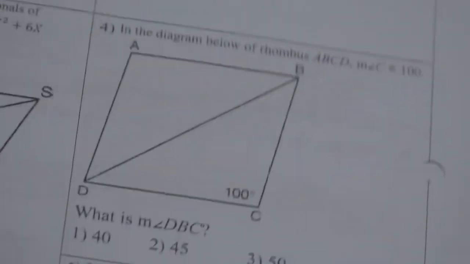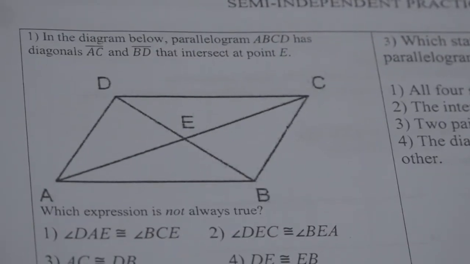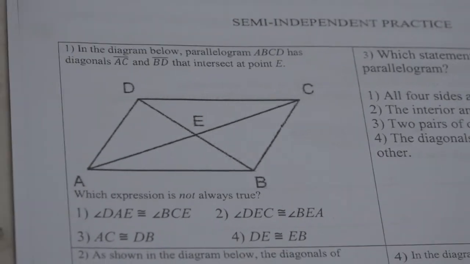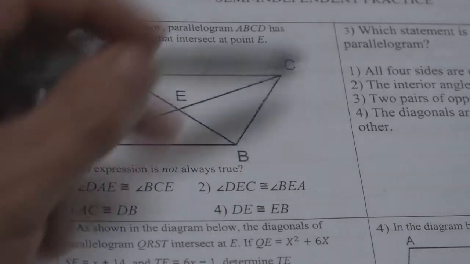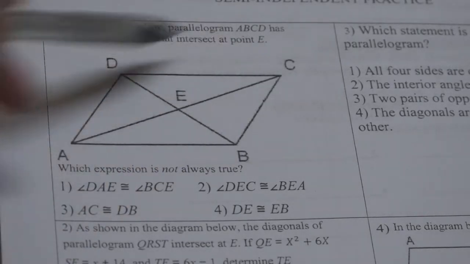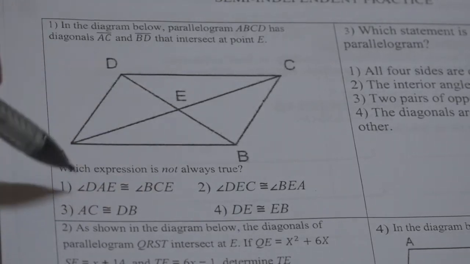All right. And now we're going to the semi-independent practice. Oh, yeah. May I have some fralies? No? Okay. What does it say? It says, in the diagram below, parallelogram ABCD has diagonals AC and BD that intersect at point E. Which expression is not always true? Well, let's take a look at this.